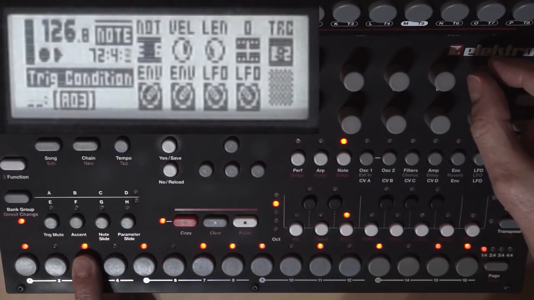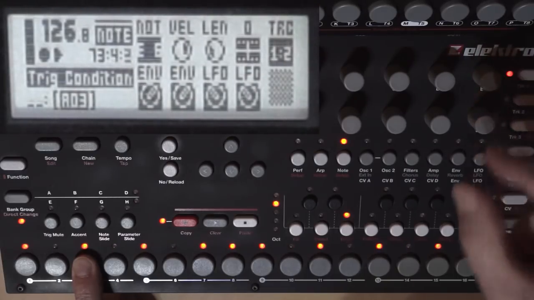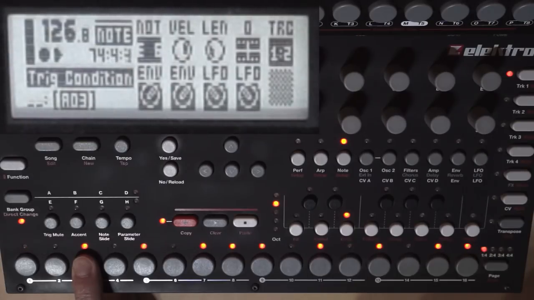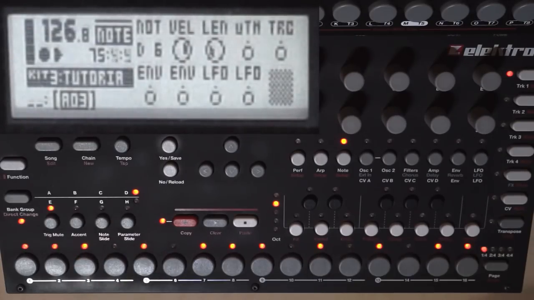Let's try one of 2. Now 1 of 2 means that the note will play on the first of 2 cycles of the pattern. 2 out of 2 means it'll play the second time of 2 cycles of the pattern. That's what each of these pairs of numbers mean.